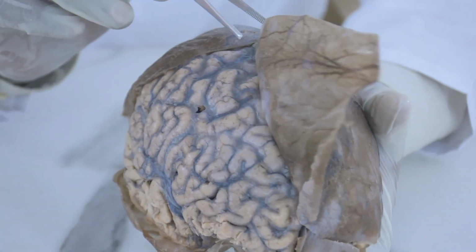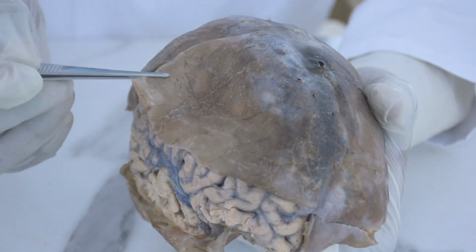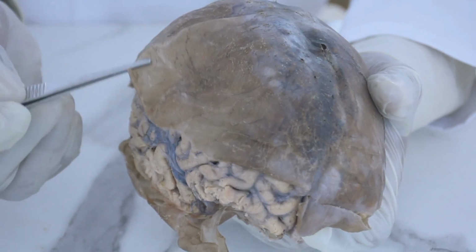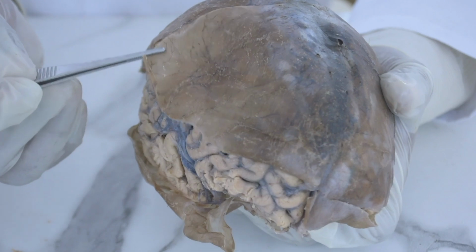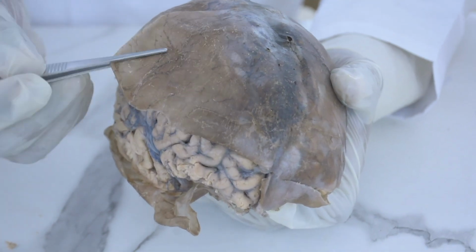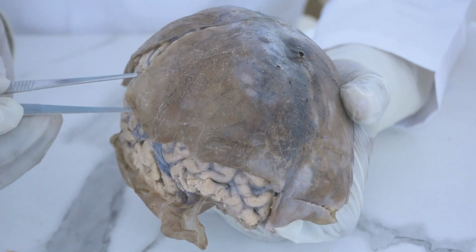The dura mater, the outer one, has two layers. One of them is called the periosteal layer, which is attached or connected to the skull. The other one is called the meningeal layer, which covers the brain.